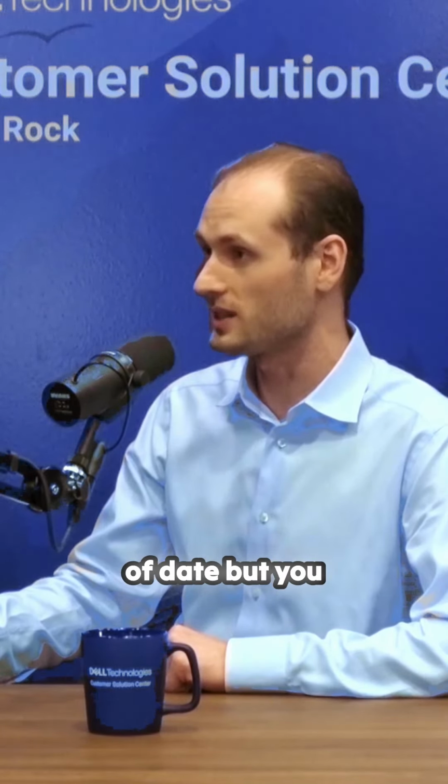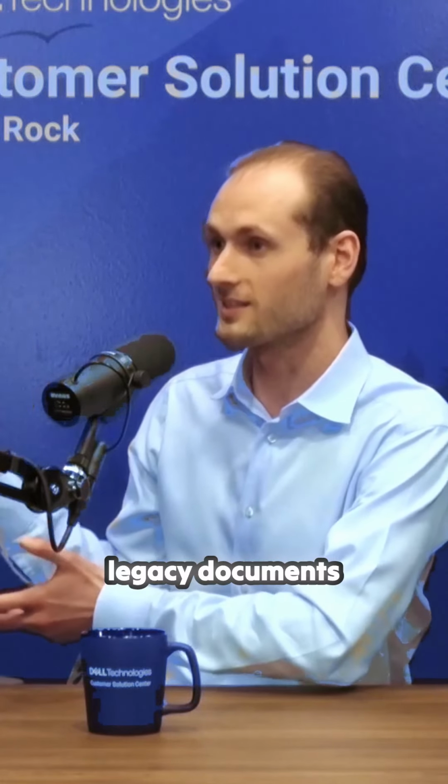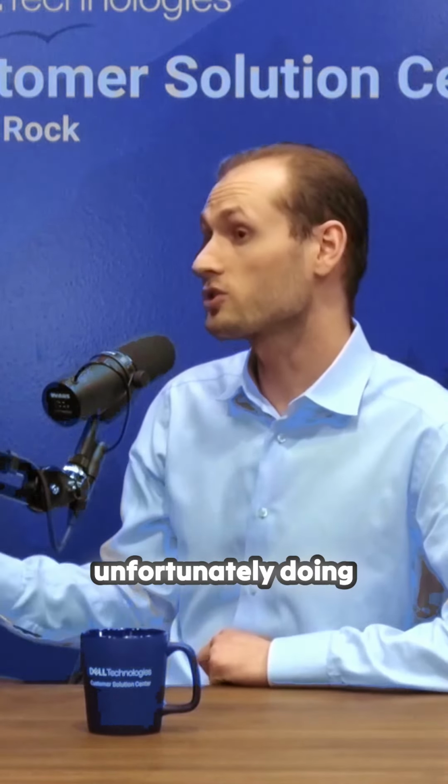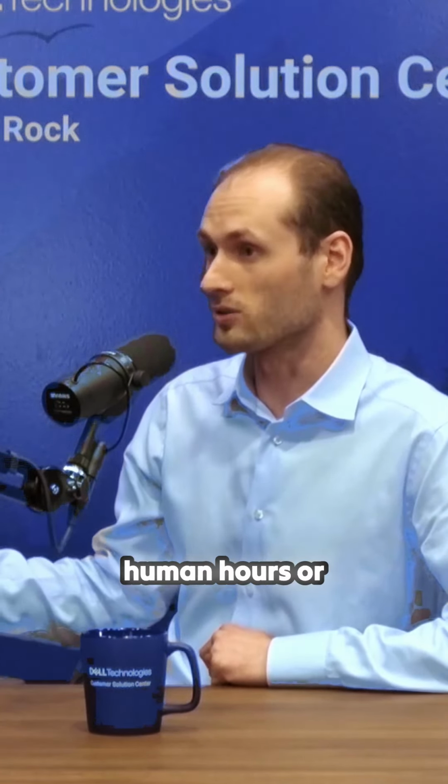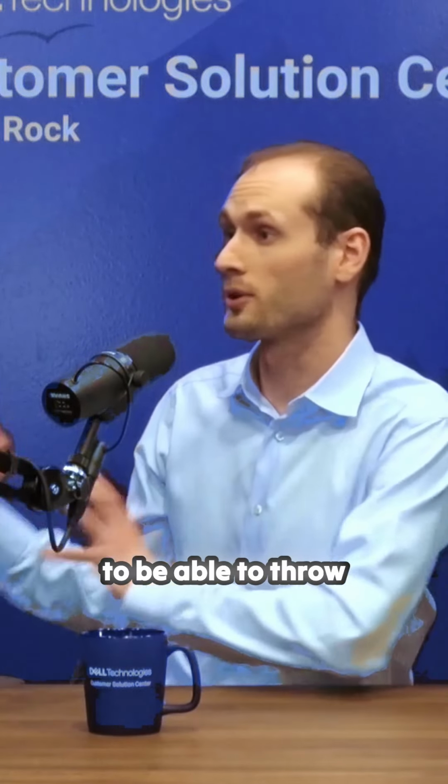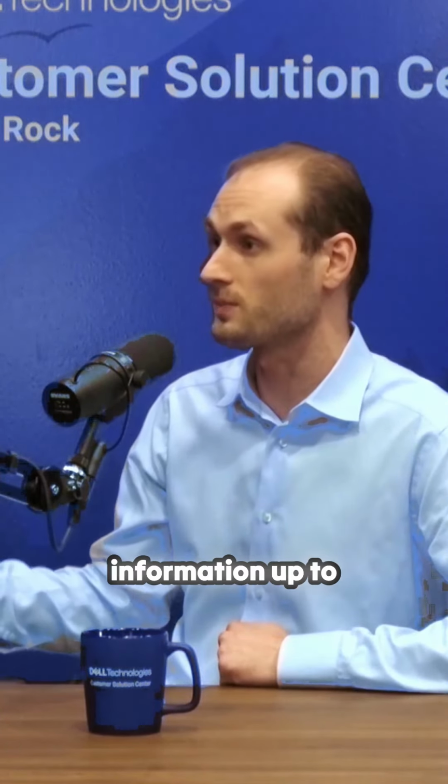So the challenge is, how do you keep those old legacy documents updated? And unfortunately, doing it the old way, there simply aren't enough human hours or resources or dollars to be able to throw at that problem to keep all of these documents and duplicative information up to date. And that's where Blockify comes in.